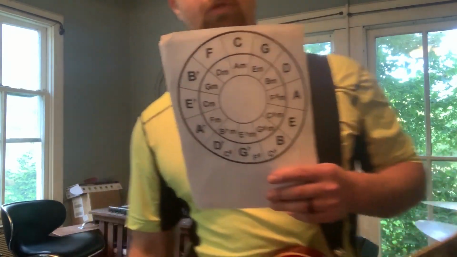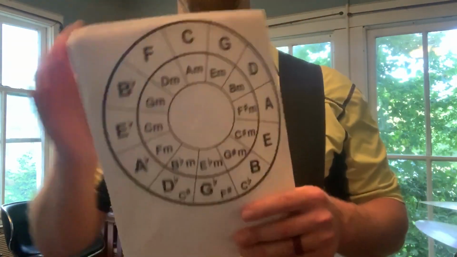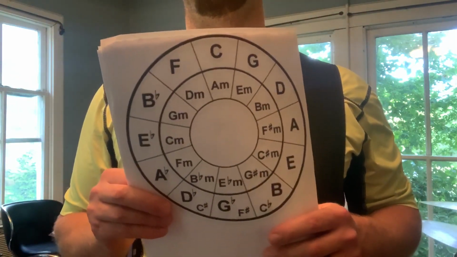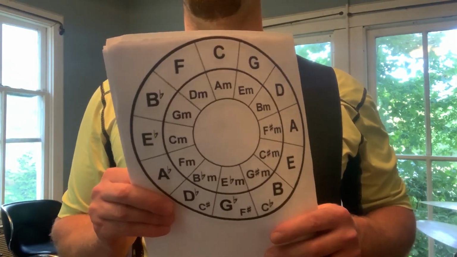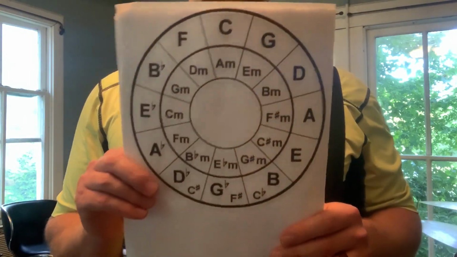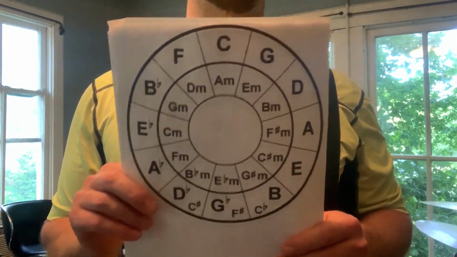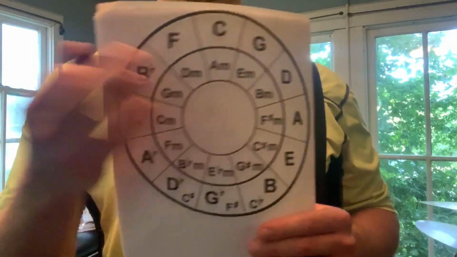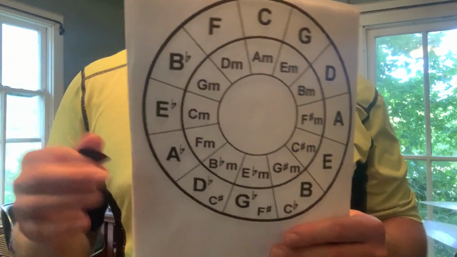But for most genres of music, like rock, pop, country, blues, a lot of stuff besides jazz, basically, the diminished chord really just doesn't get used a lot. So you can do a ton with those 6 chords, the 3 major and 3 minor.